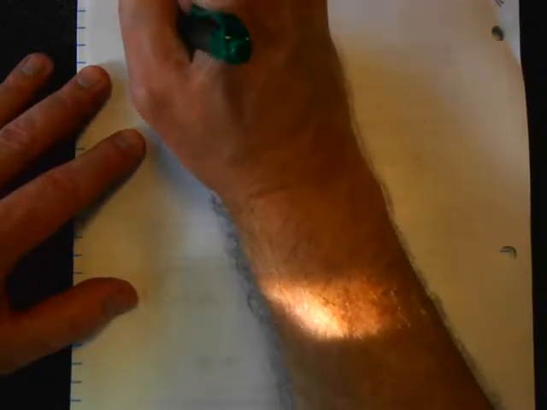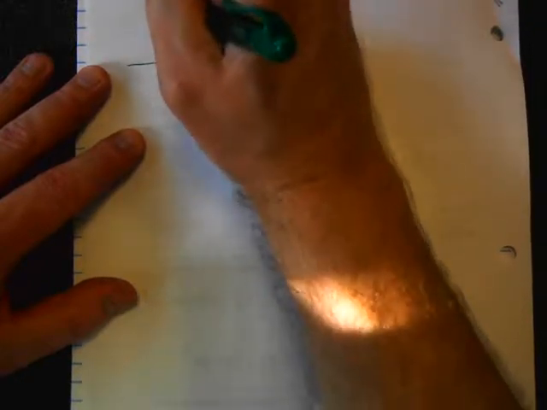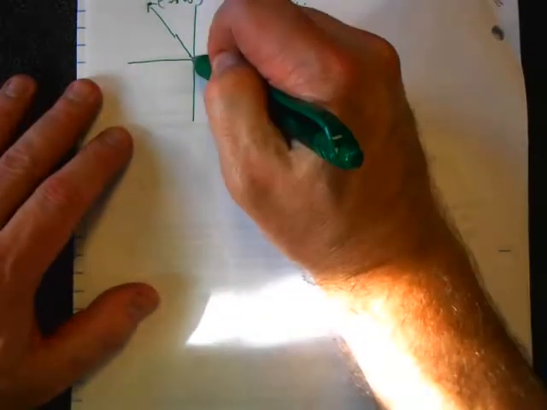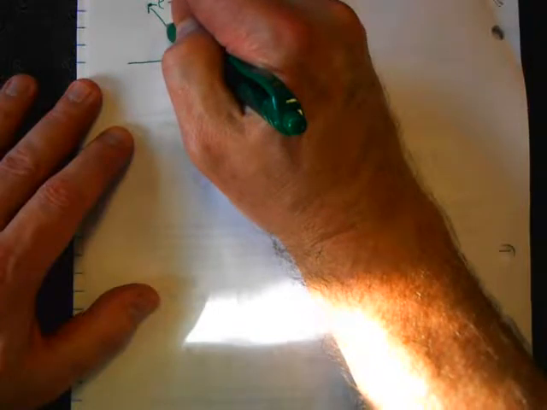All right, so -5 plus 6j, that would be here. So there's that vector in rectangular form. I want you to convert that into polar form for me.